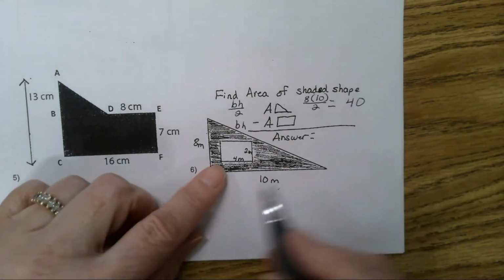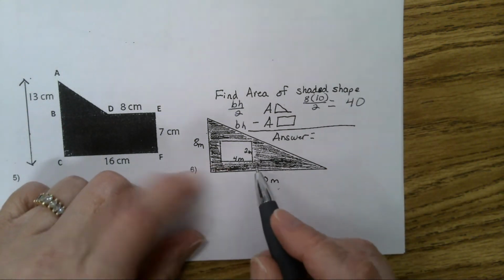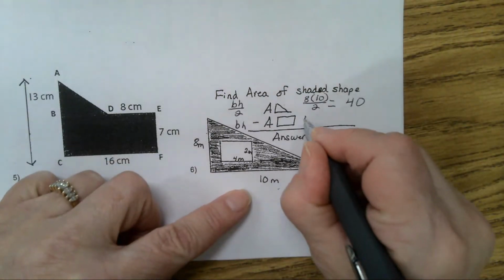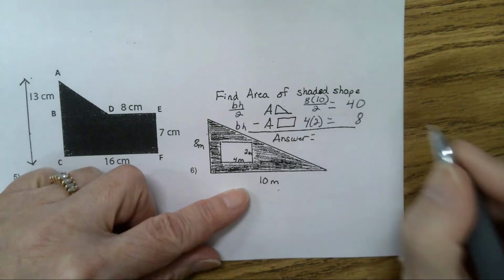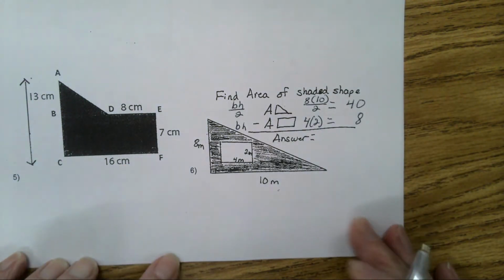Now we find the area of the rectangle. Here we have 4 times 2. What's 4 times 2? Now what do I do with these answers since it's a cutout, Devin?